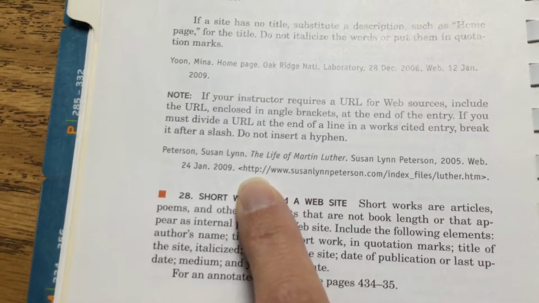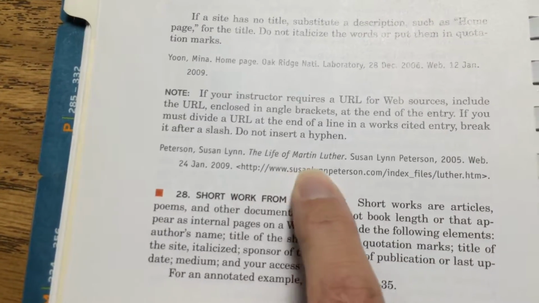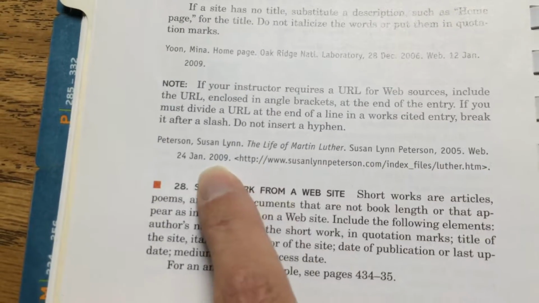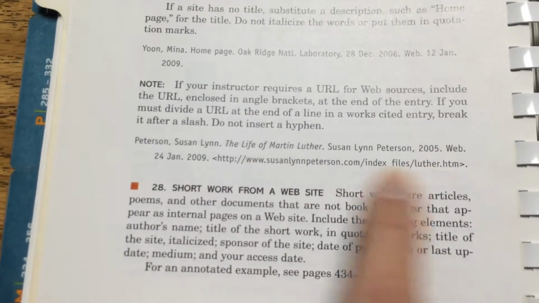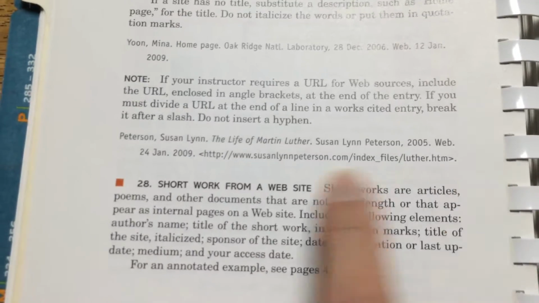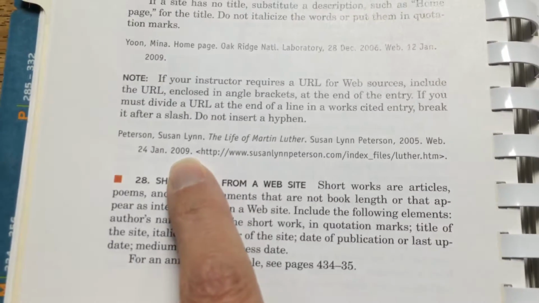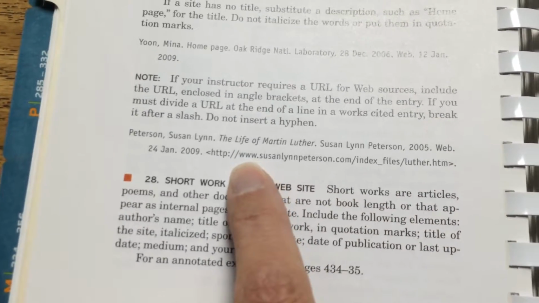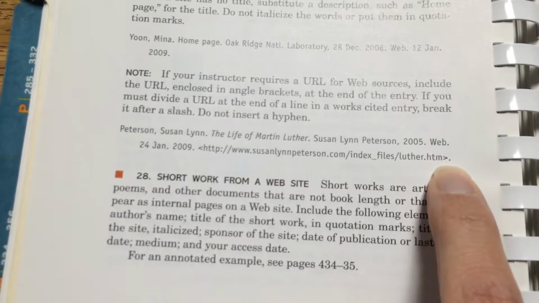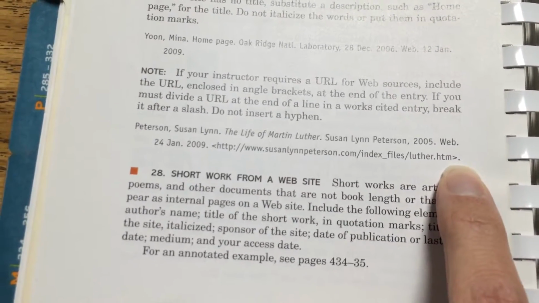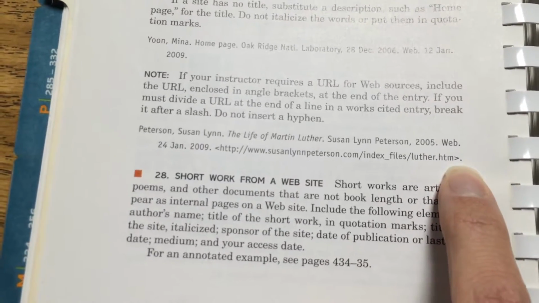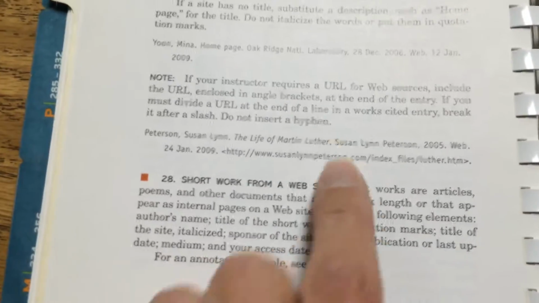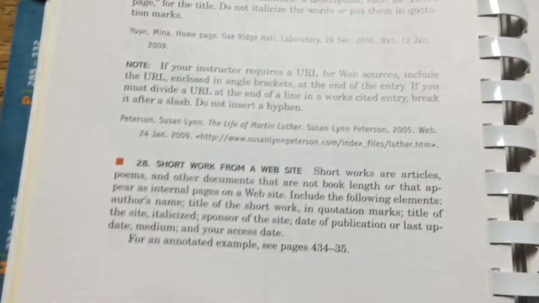Notice it's not hyperlinked, meaning underline and color. It is just regular font, no underline, and you put the triangle brackets around it after the period of publication, date of update, and then a period at the end. What will happen is it will automatically hyperlink it once you press the period. You can just press Edit Undo or Control Alt Z, I think it is, and it will show you how to undo that.